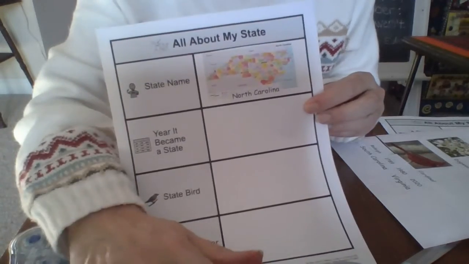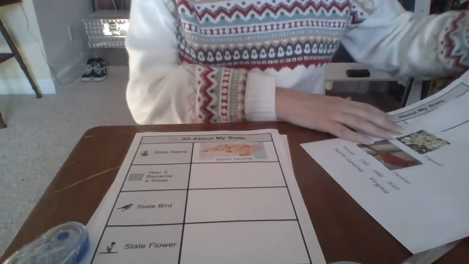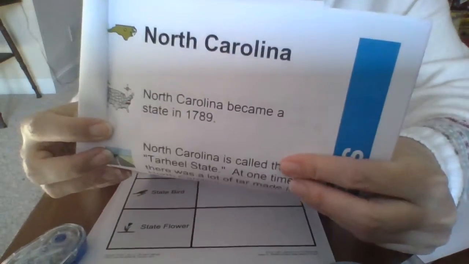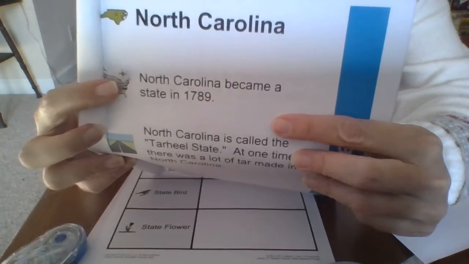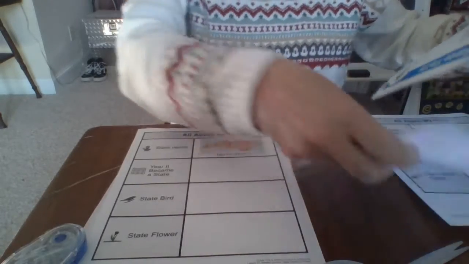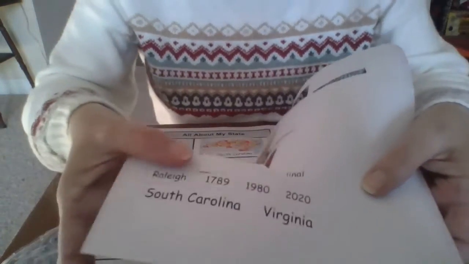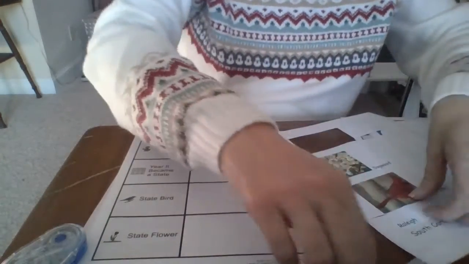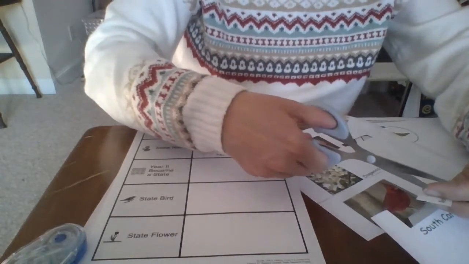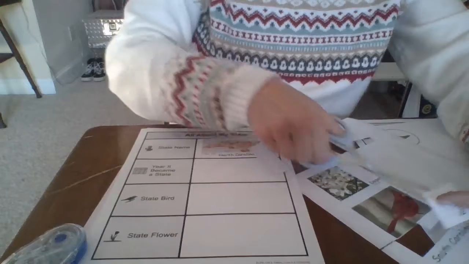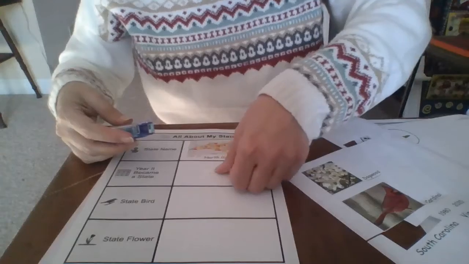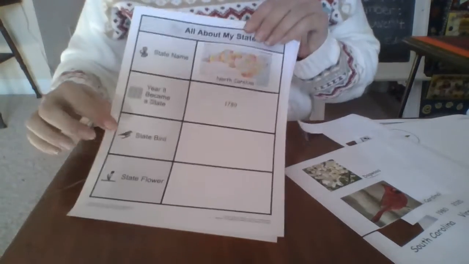Okay. Year it became a state. Do you remember that? That one's kind of hard for me to remember. I'm not good with dates. But if you look right here on the first page, it says North Carolina became a state in 1789. And you see, I gave you several years to choose from. Okay. So again, you can either cut it out and glue it, or you can write it. So I'm just going to cut this out and paste it. 1789. It's sort of small for this big space right here. There we go.